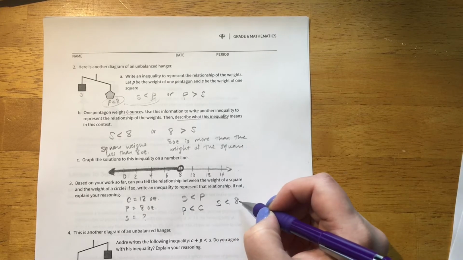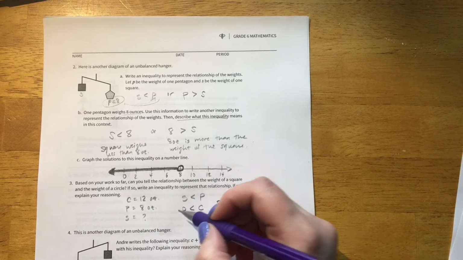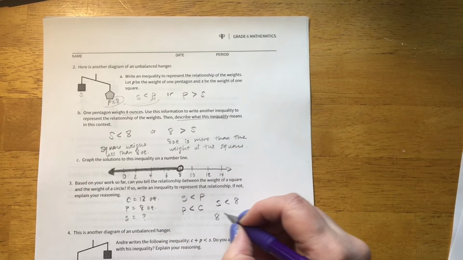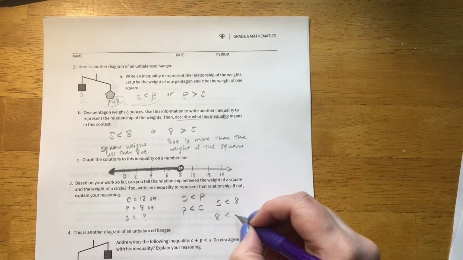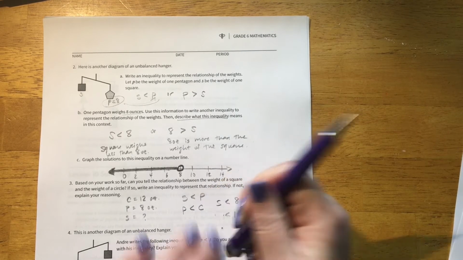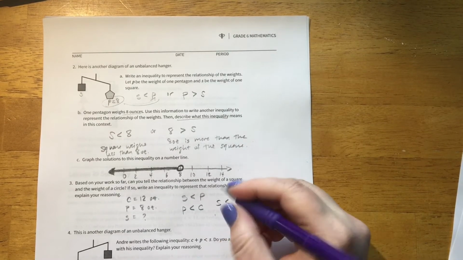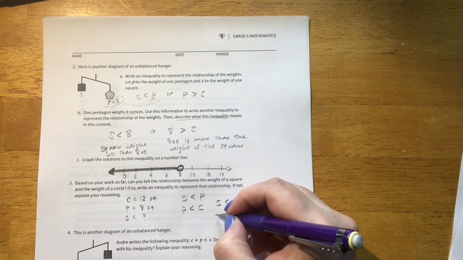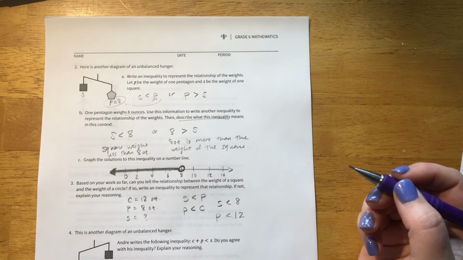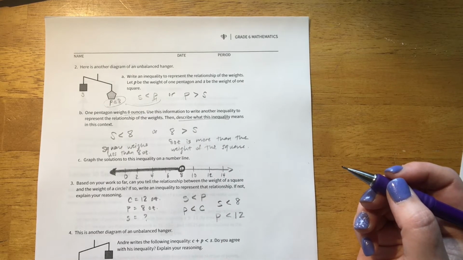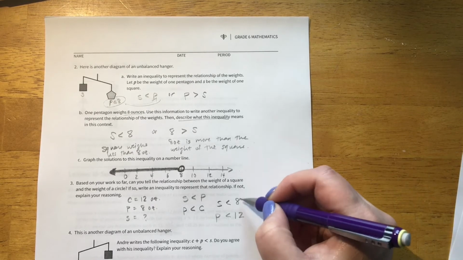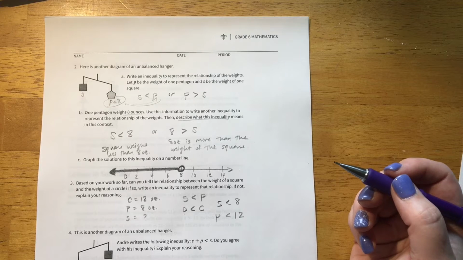The square is less than the pentagon, which is 8. But the pentagon is less than the circle, which is 12. So 8 is less than 12. Well, we'll say that the pentagon is less than 12. Yeah, the pentagon. So what I'm thinking is that that pentagon is somewhere between 8 and 12.